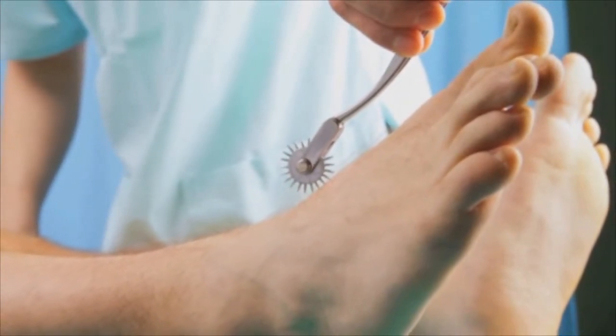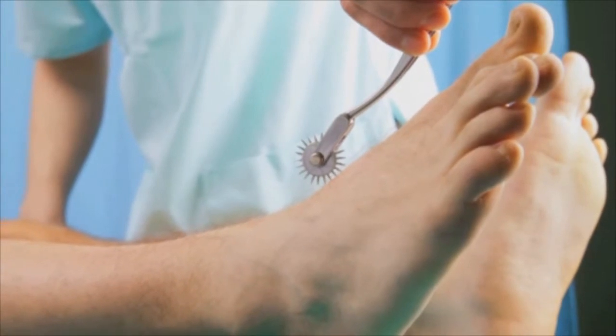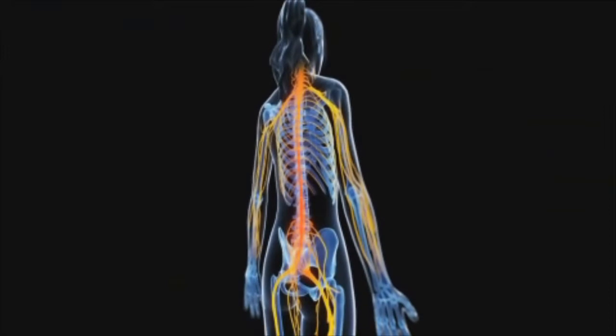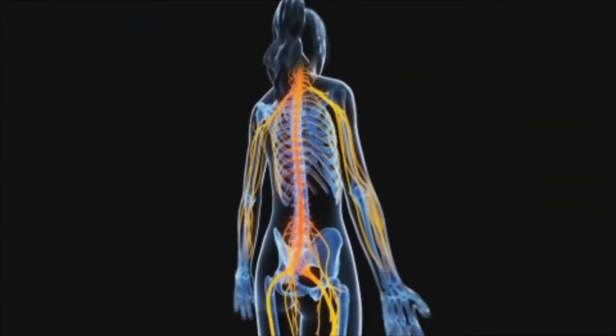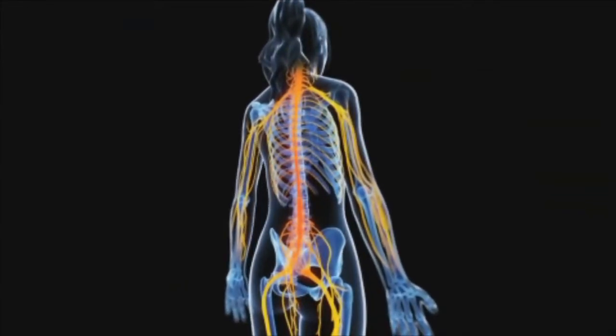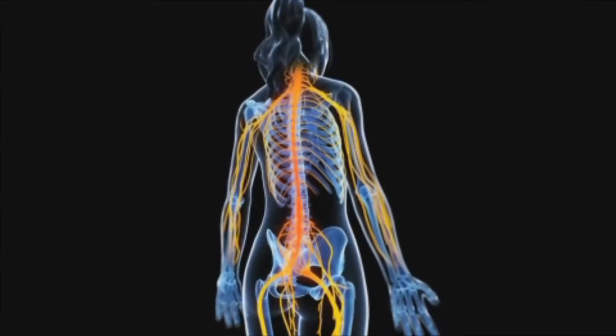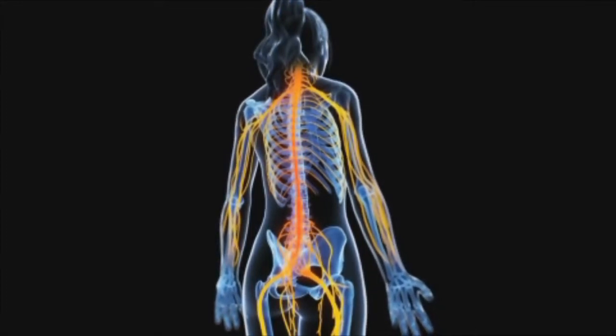It's estimated that 50% of those with diabetes have some form of neuropathy, but not everyone has symptoms. People with diabetes can develop nerve damage at any time, but the longer a person has diabetes, the greater the risk. The best way to prevent neuropathy is to keep your blood glucose in control.